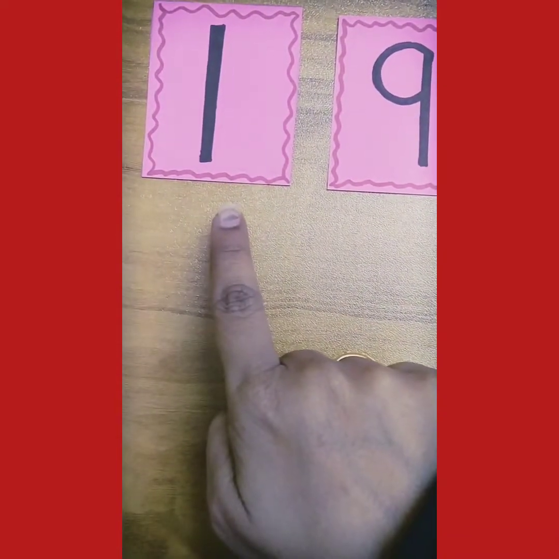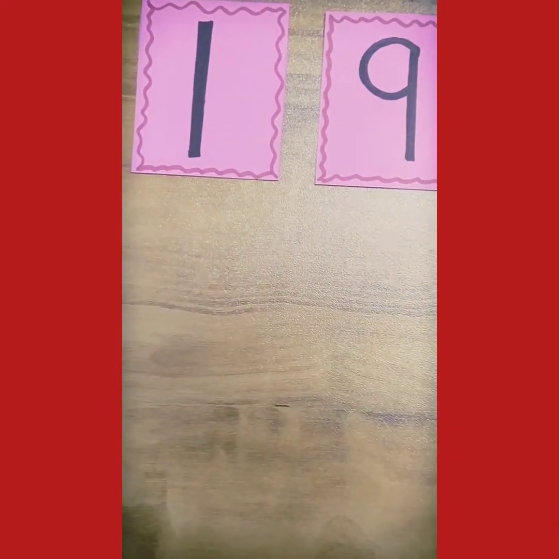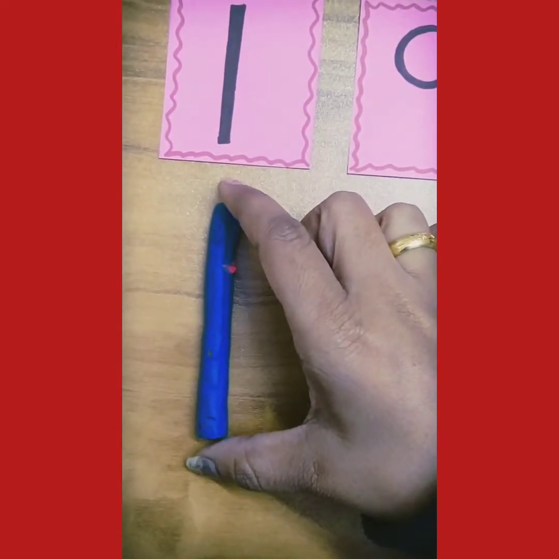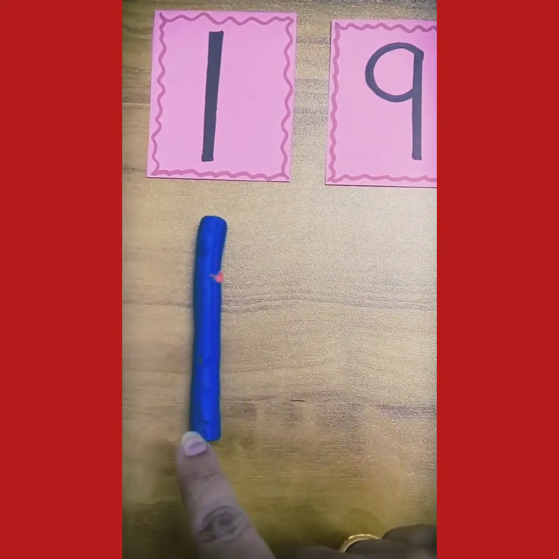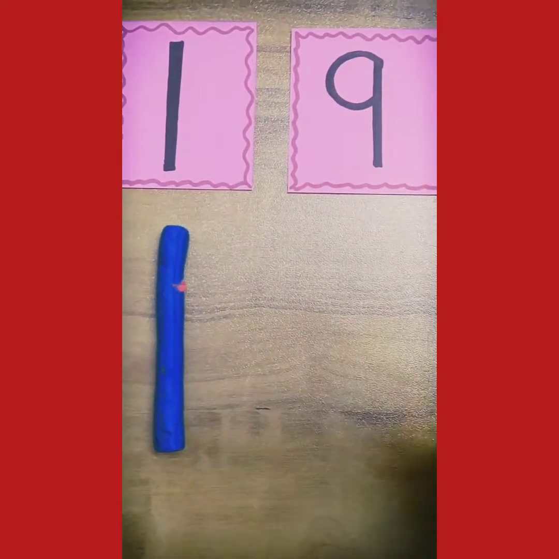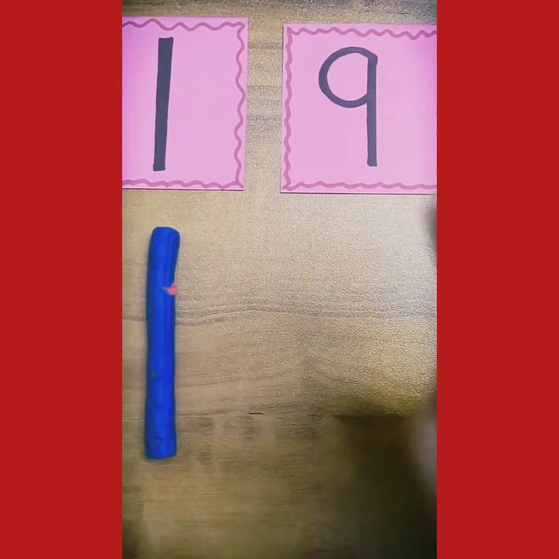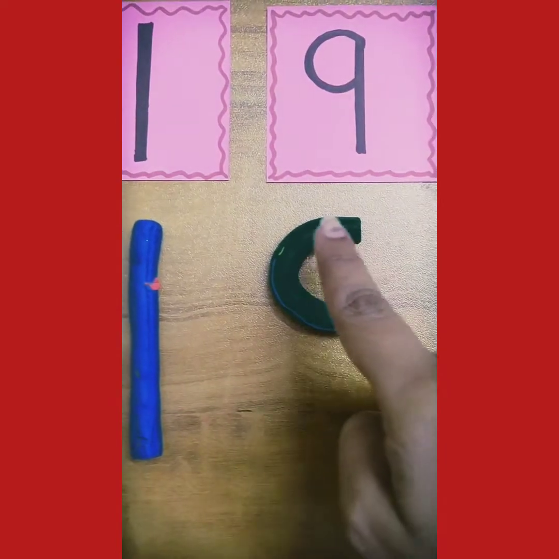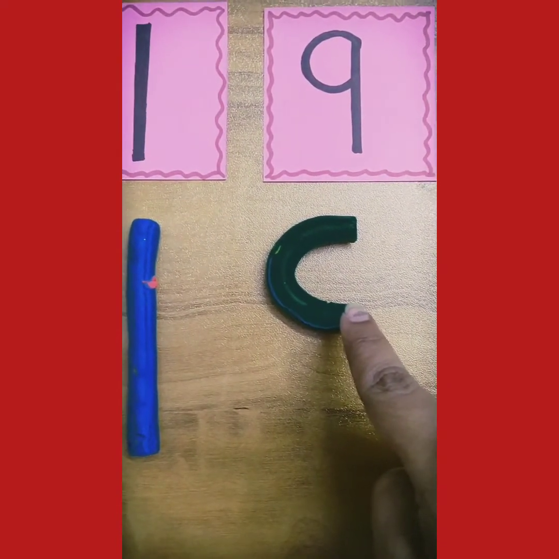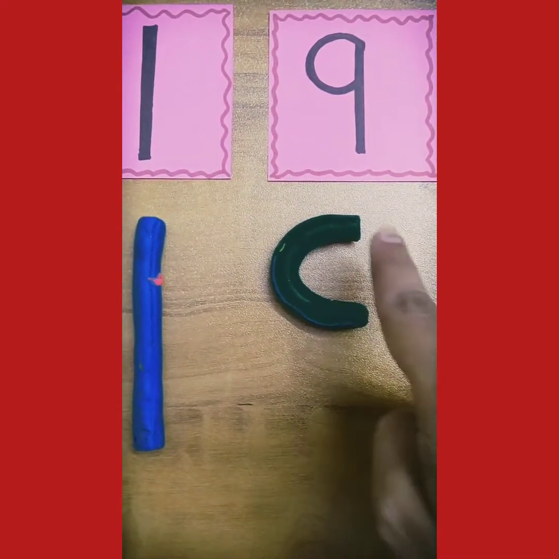Okay, so kids, now see what is the formation of number 19. For number 1, you have to make first one standing line. Then for number 9, first you have to make a left curve.